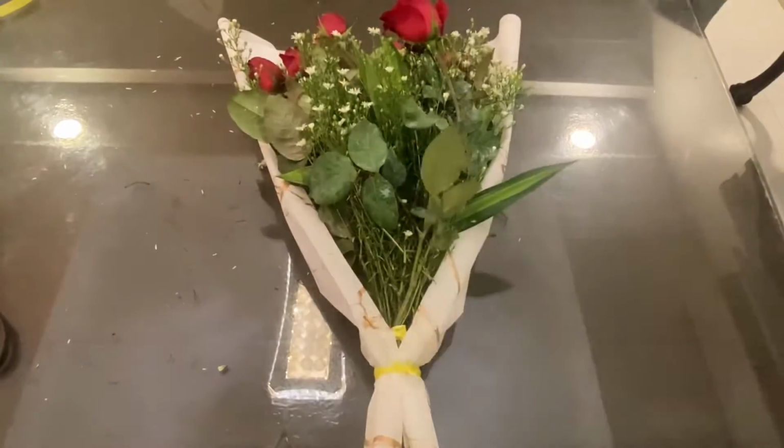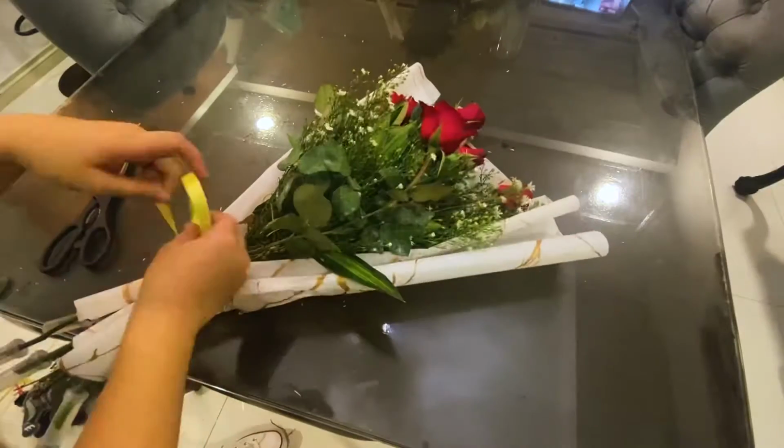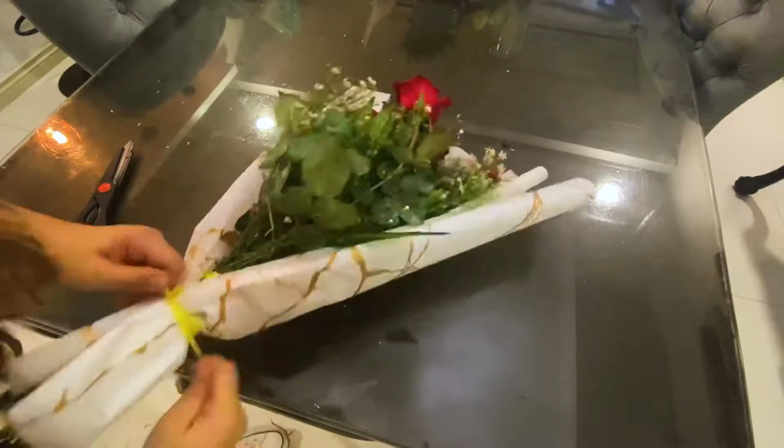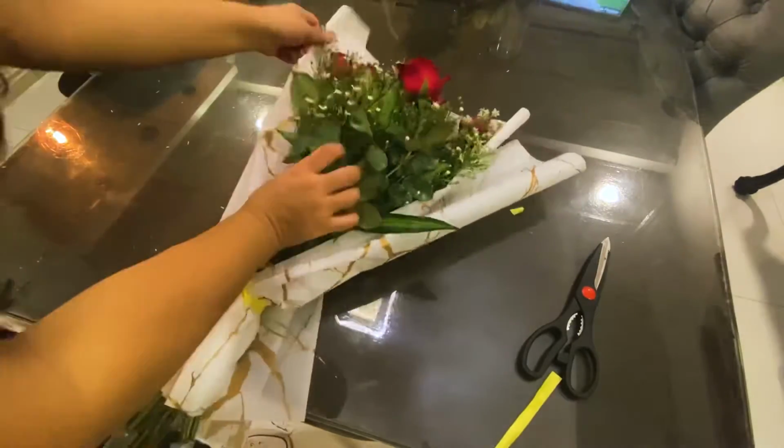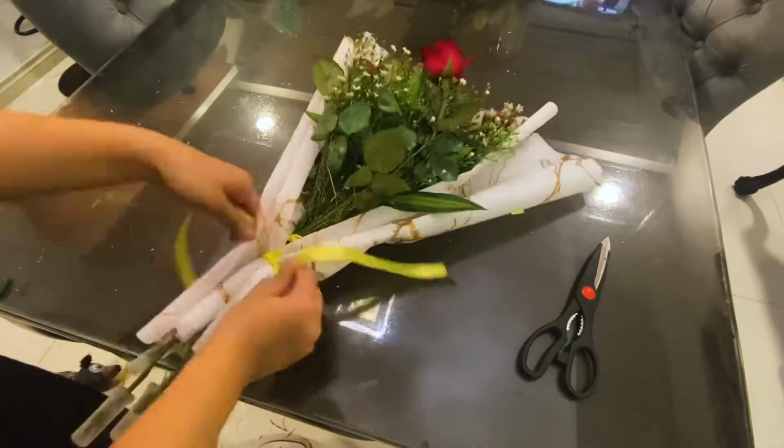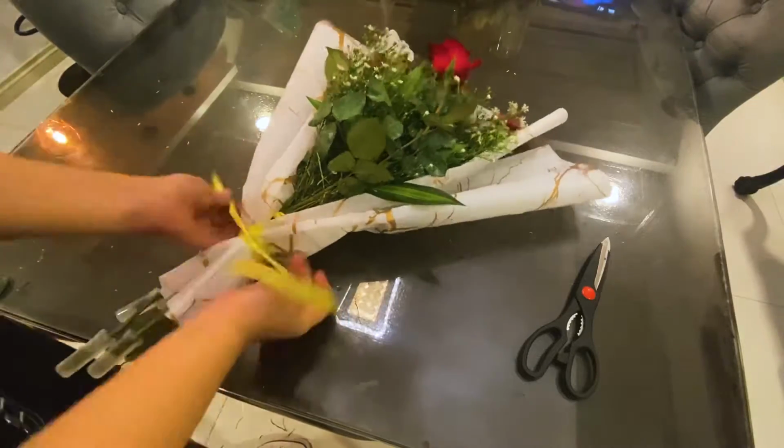After that, I just repeated the same process over and over again. So I grabbed a wrapping paper, then folded it in half, and then tied it to the bouquet. Then do it all over again until I was satisfied with how the wrapping looked.